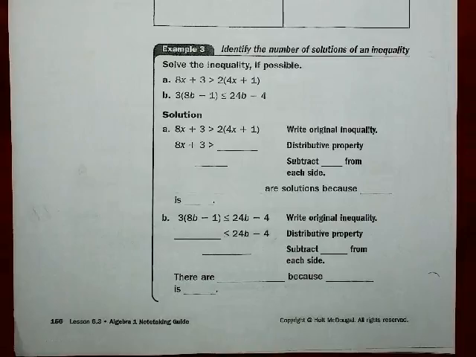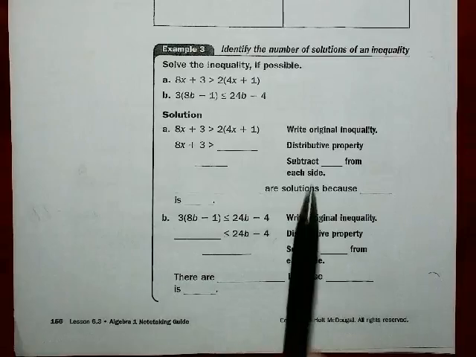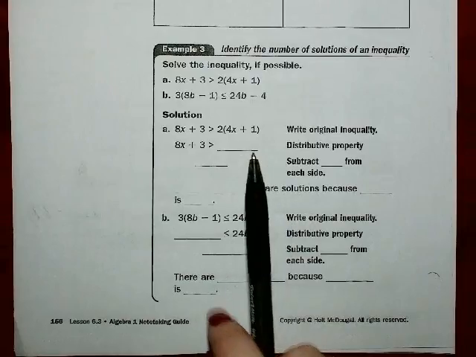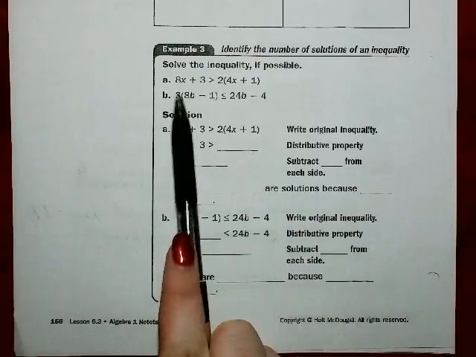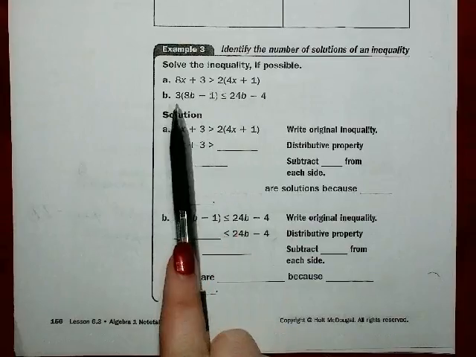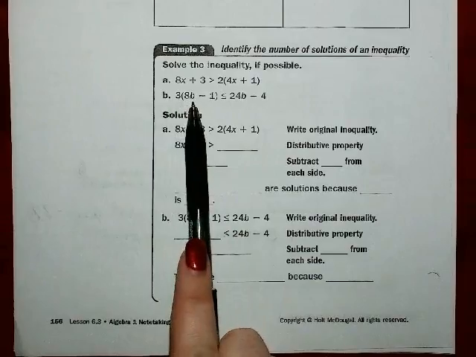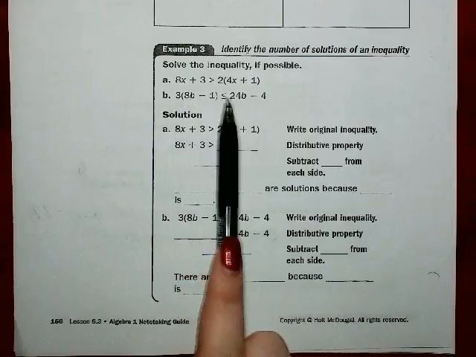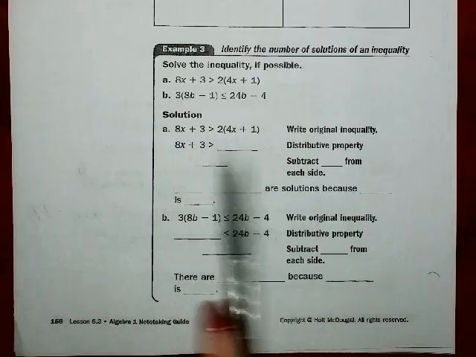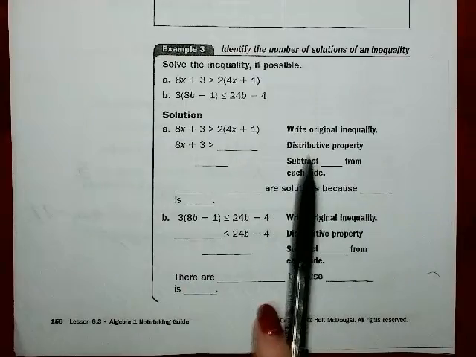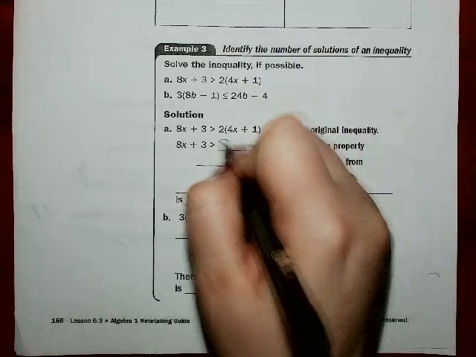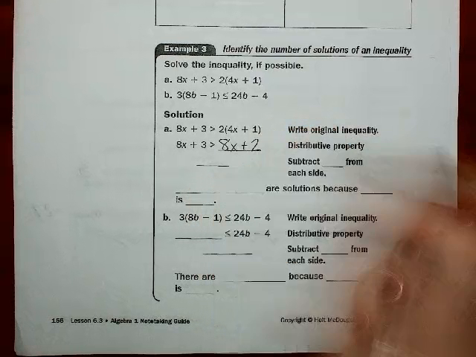For example 3, identify the number of solutions of an inequality. Solve the inequality if possible. A is 8x plus 3 is greater than 2 times the quantity 4x plus 1. And B is 3 times the quantity 8b minus 1 is less than or equal to 24b minus 4. So we write the original inequality for A. Then we use the distributive property on the right side. So we get 8x plus 2, distributing that out.